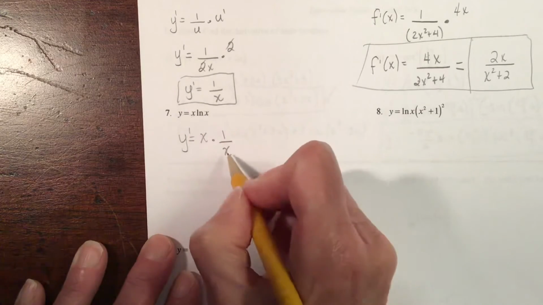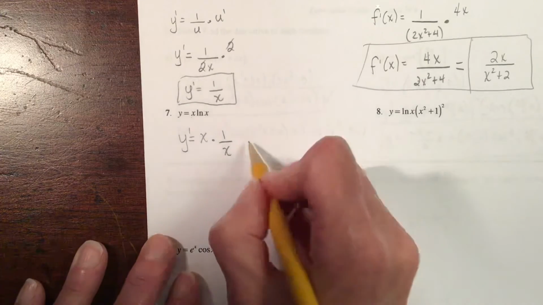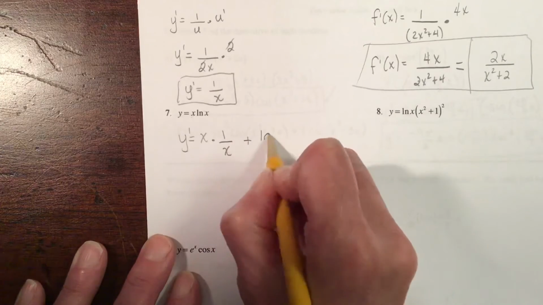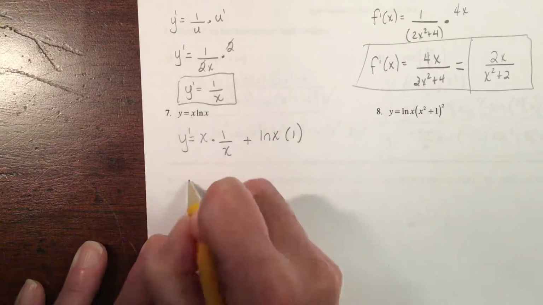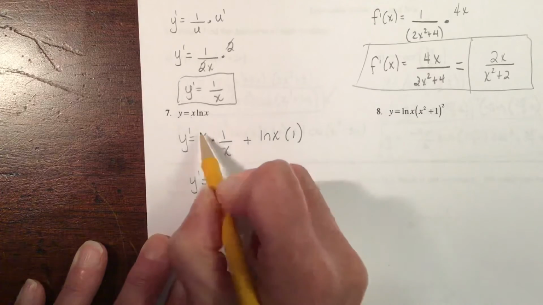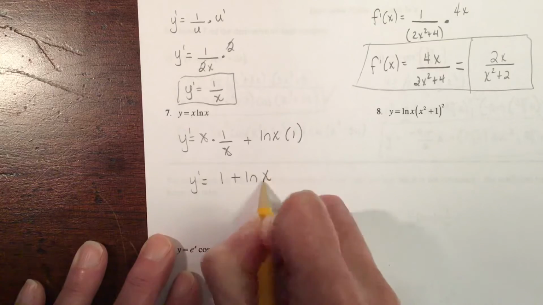Again, if you were looking at this as a u, the derivative of x is just 1, so it doesn't affect us. Plus the second function times the derivative of the first. Go through and simplify what you can. 1 plus ln x.